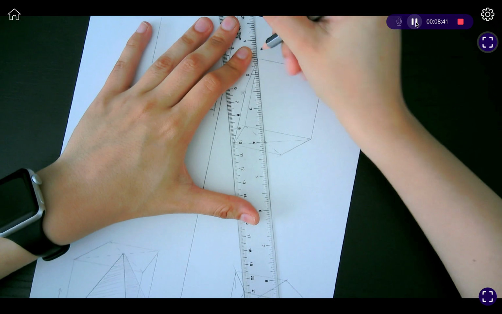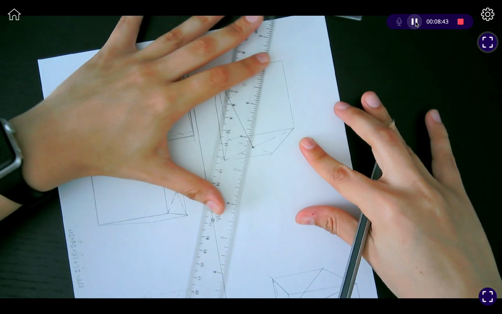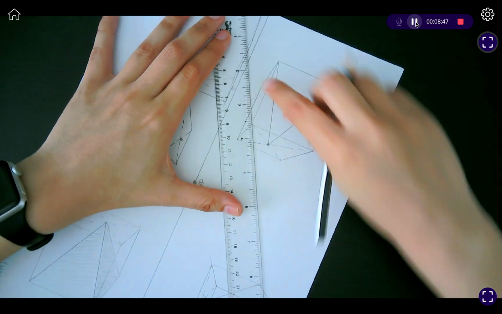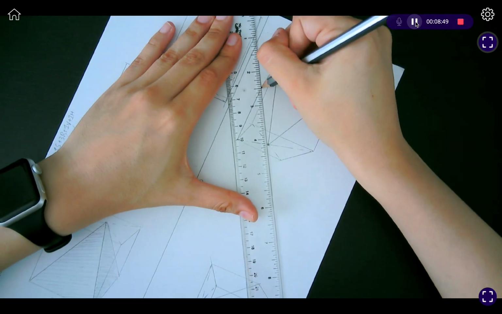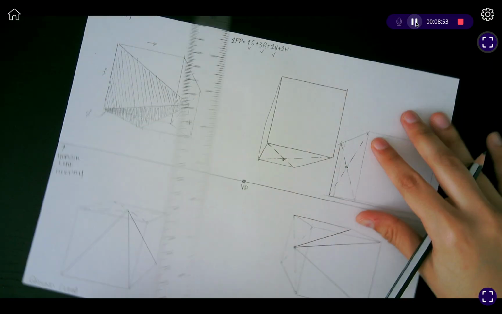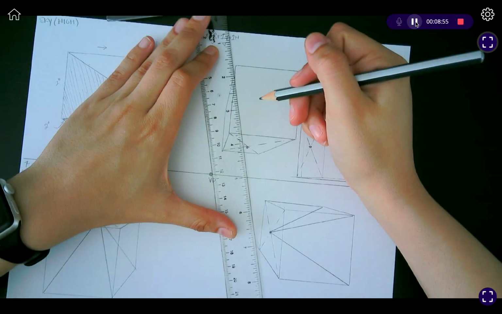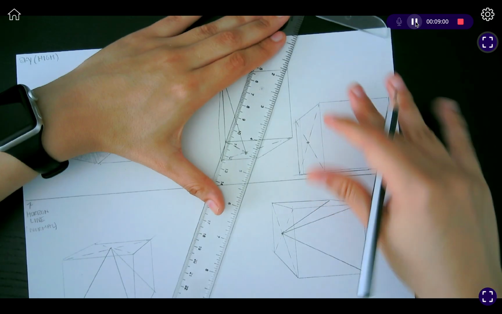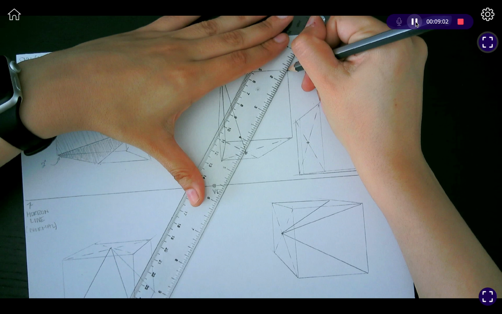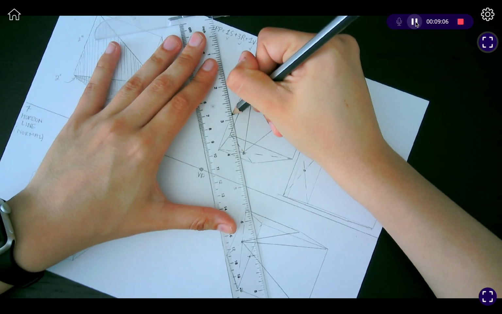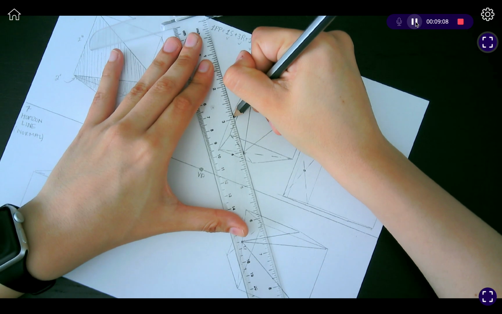So corner to the dot, corner to the dot, then over here, this corner to that dot there, okay? This top corner down here to the dot at the bottom, this corner here to the dot at the bottom, and then this corner back here to that dot.